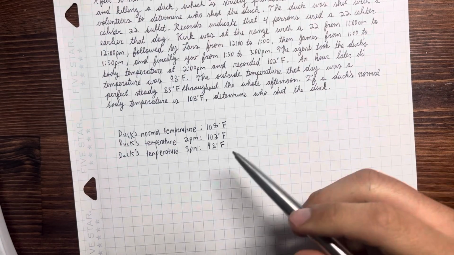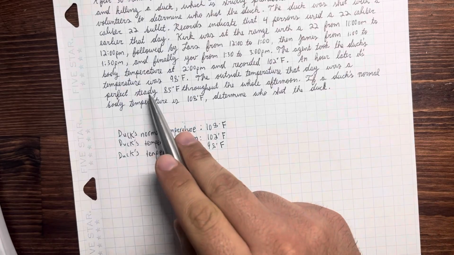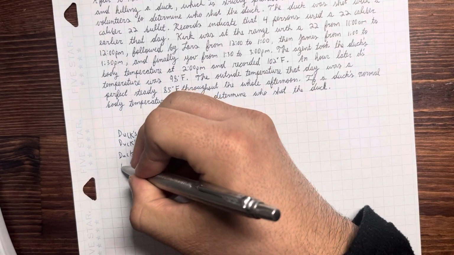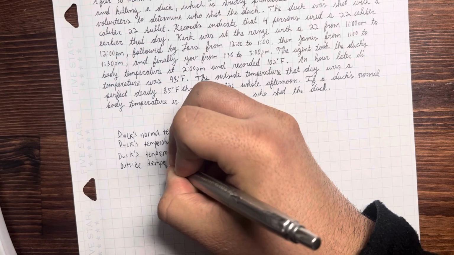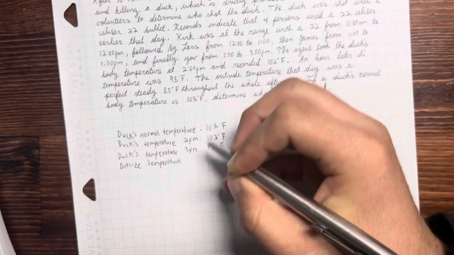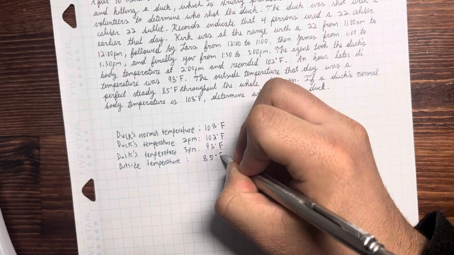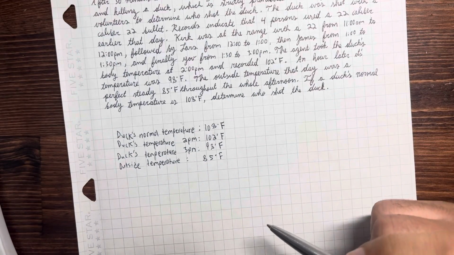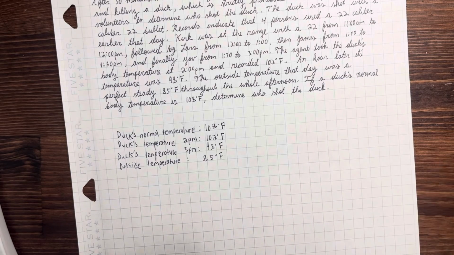One more temperature we have is the outside temperature. The outside temperature that day was a perfectly steady 85 degrees Fahrenheit. So these are the temperatures we're going to need.